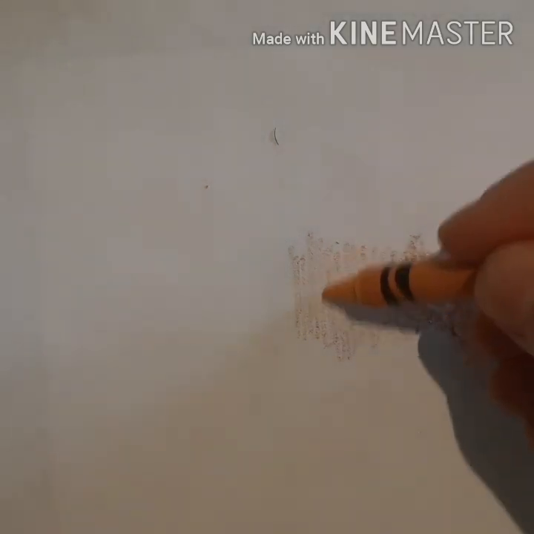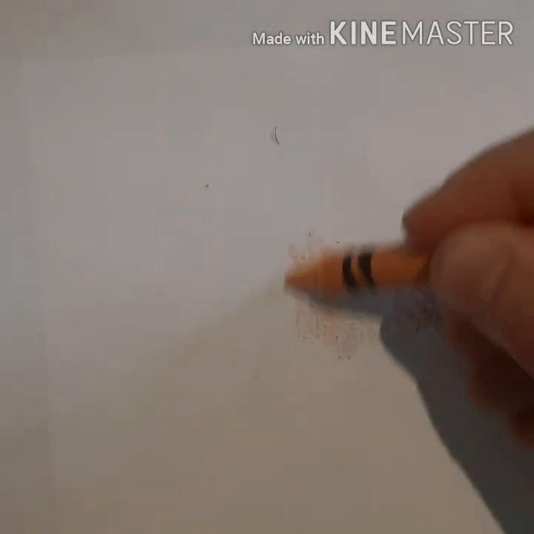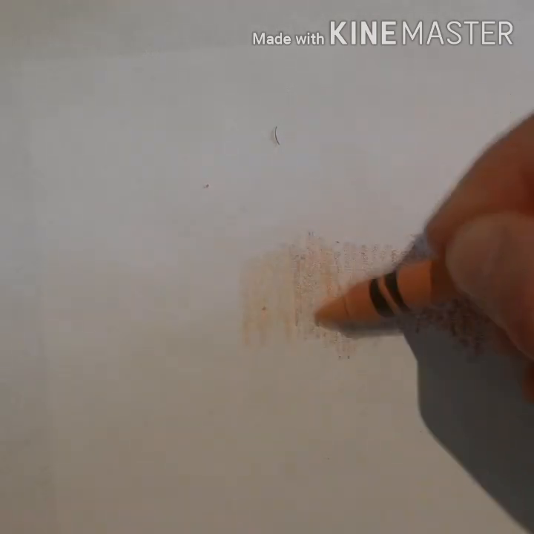Now I'm going to add peach over the brown and then have just peach over here. And now I'm going to add just a little bit of black on the end here and even go brown over that.